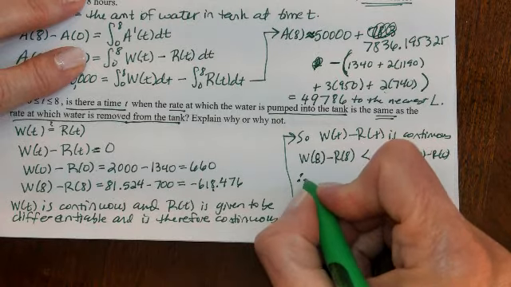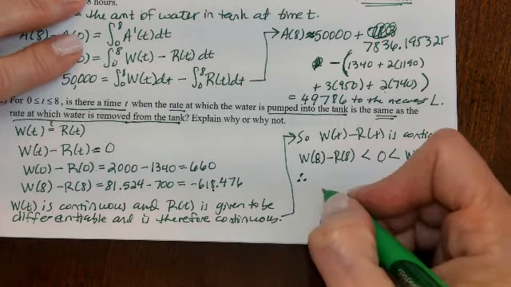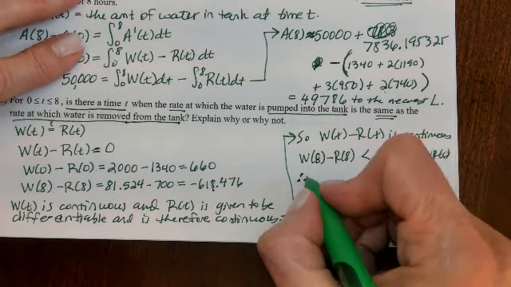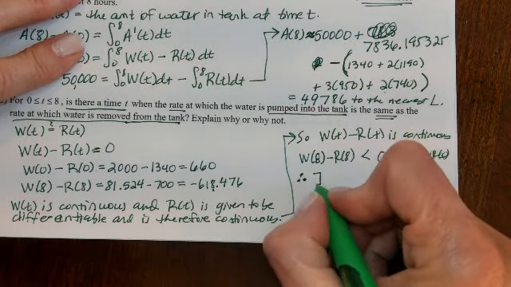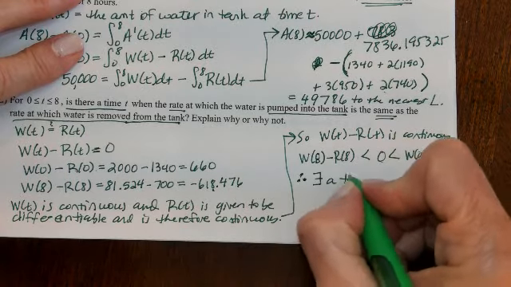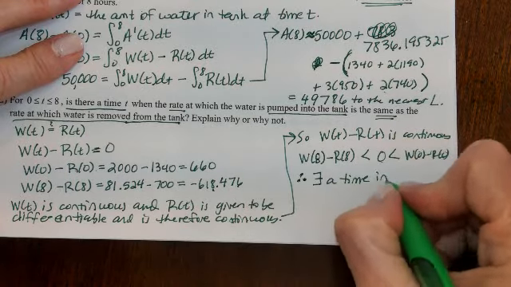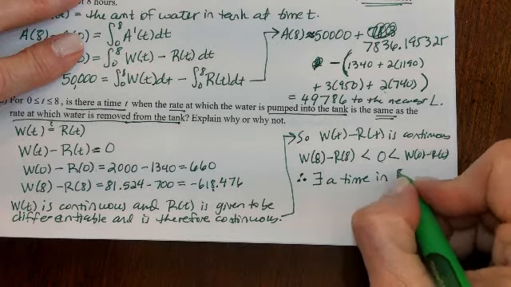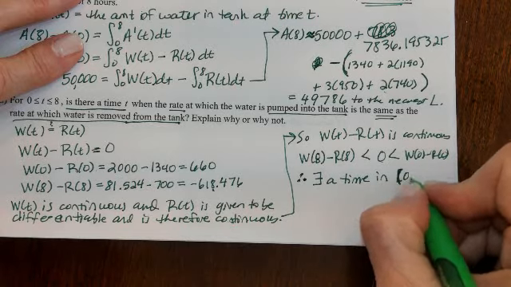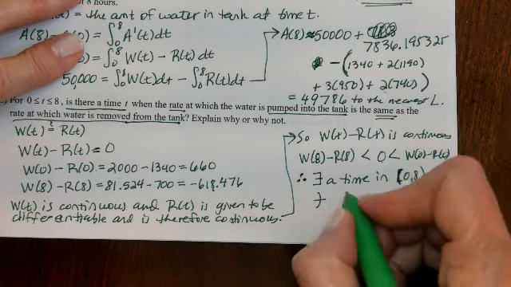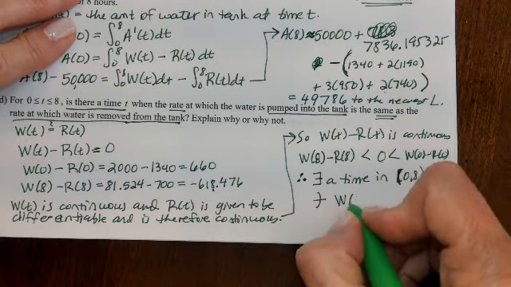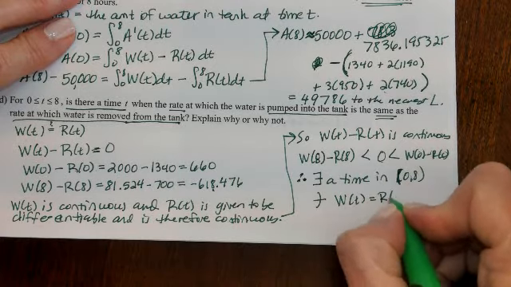Therefore, the IVT, intermediate value theorem, holds true. So therefore, there must be a time in 0 to 8 such that w of t equals r of t.